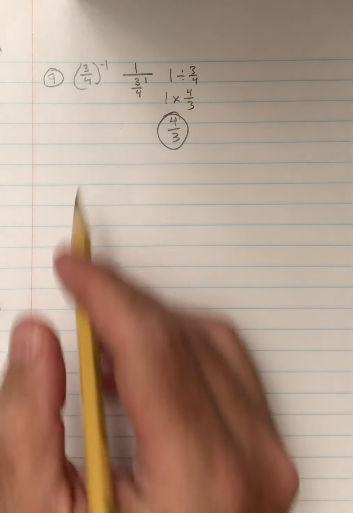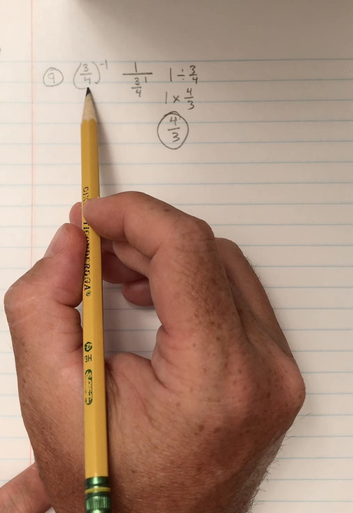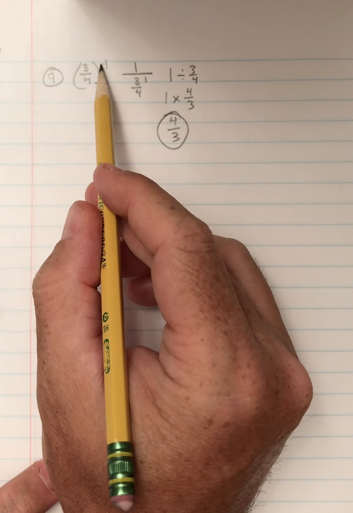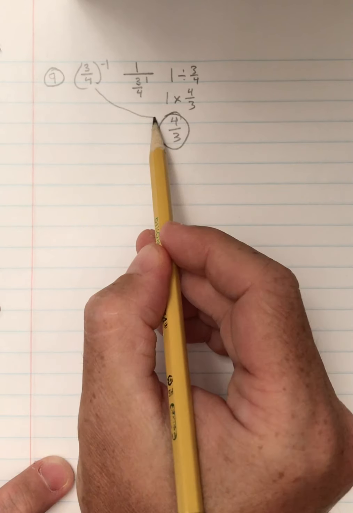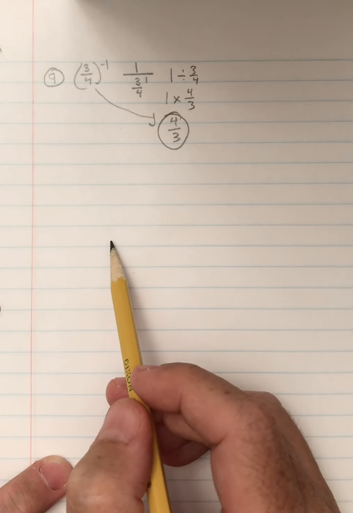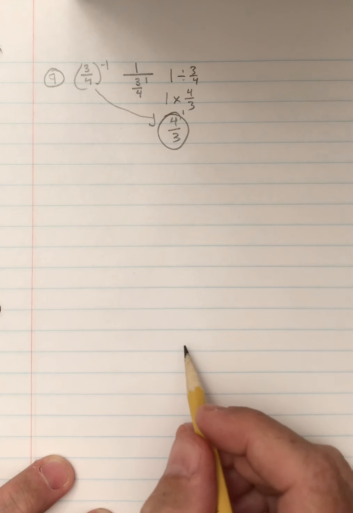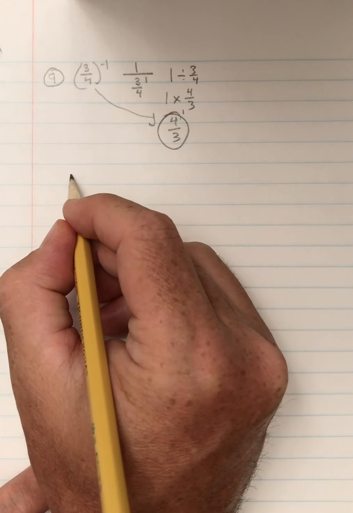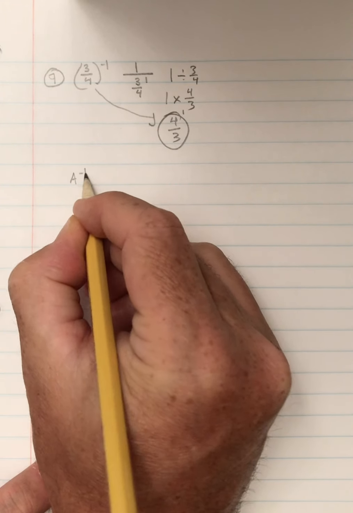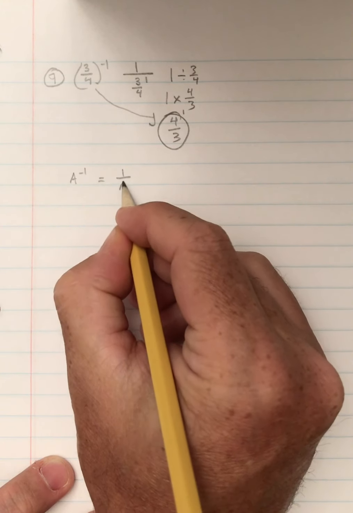Now, if you're looking at this and going, wait a second, is there a shortcut here? And the shortcut is yes. When you raise something to the negative 1 power, it's basically its reciprocal raised to the first power. And I could put a 1 out here if I really wanted to. That makes sense going back to the actual definition: a to the negative 1 power equals 1 over a to the 1 power.